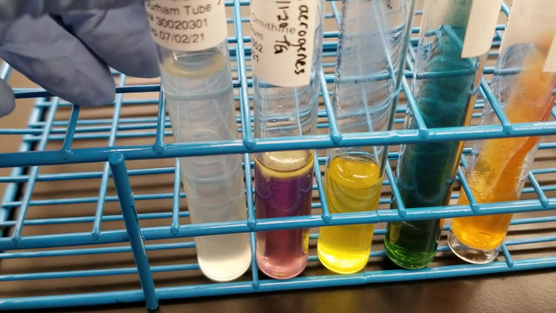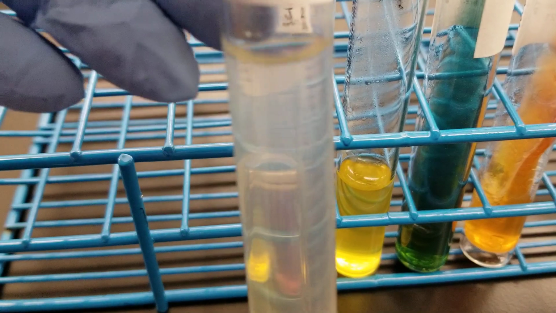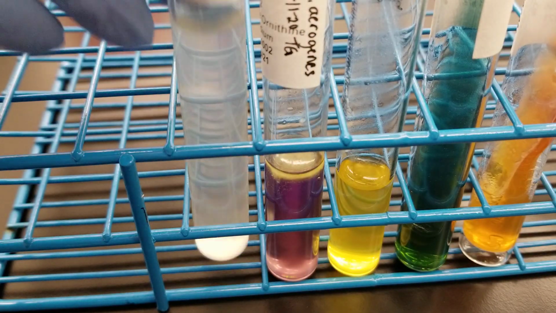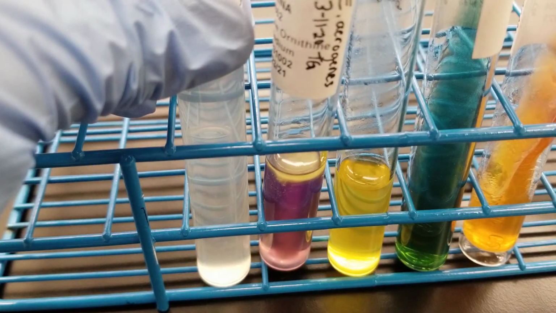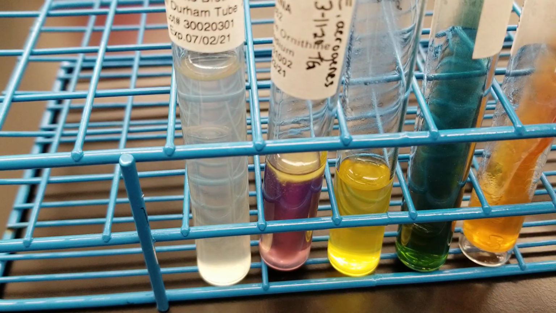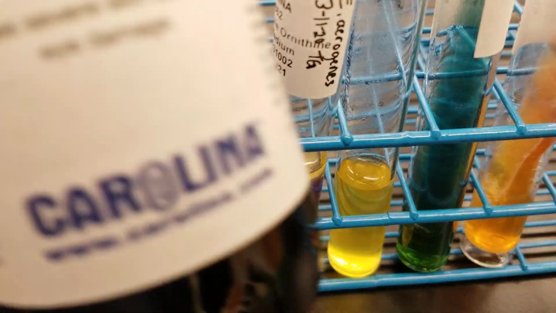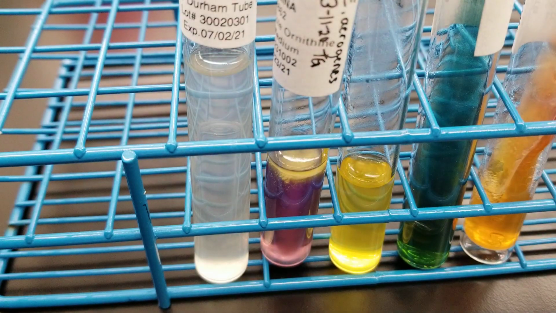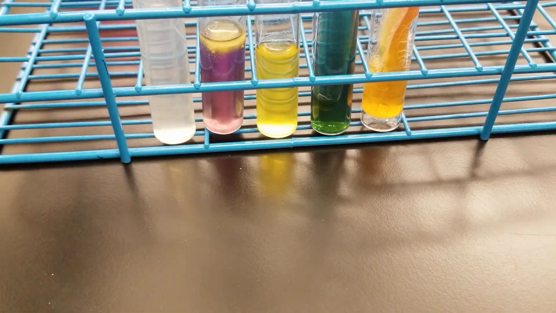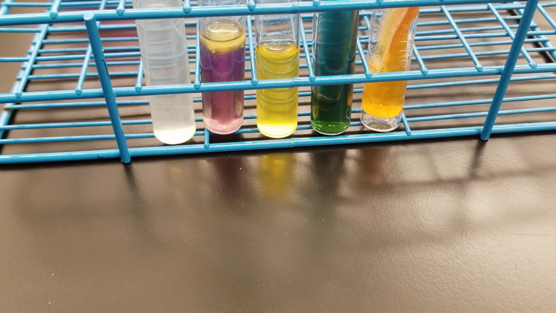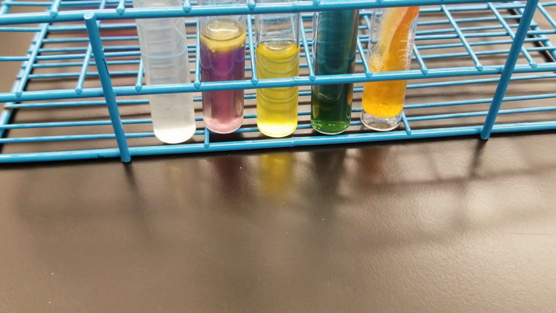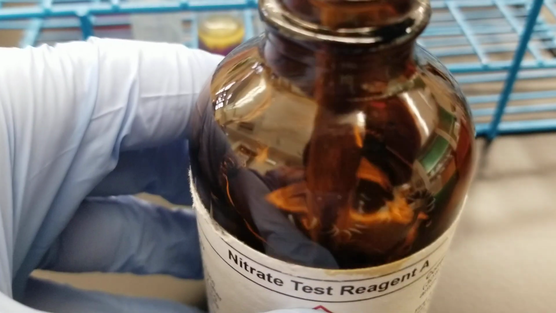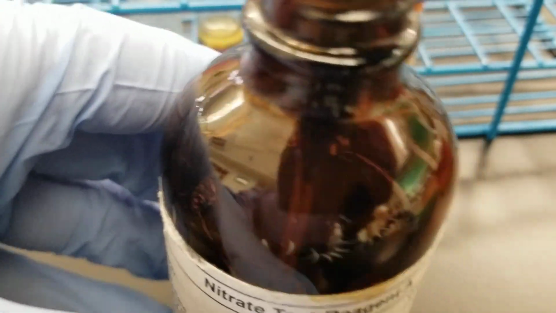And then now we're going to do the nitrate. There is growth in there, so we're going to add the reagent drops. So I'm going to swirl reagent A, and I'm going to pull up 5 drops. I'll just pull up some out of there.